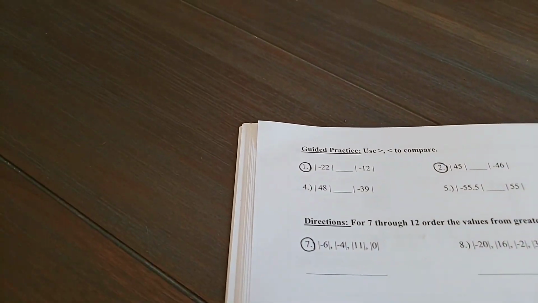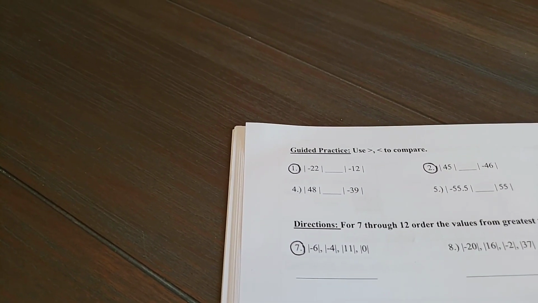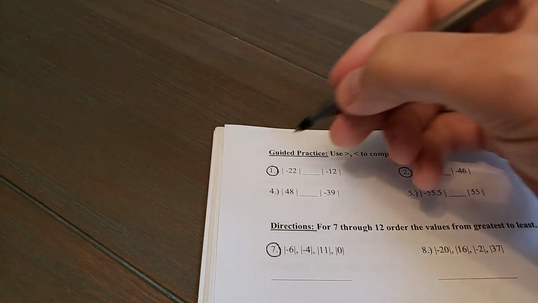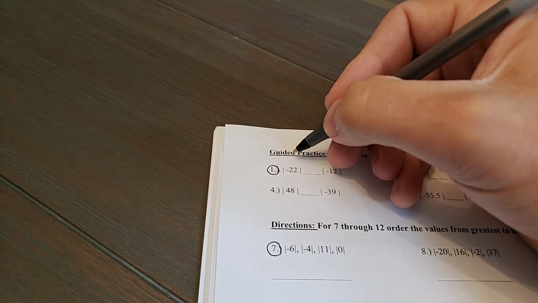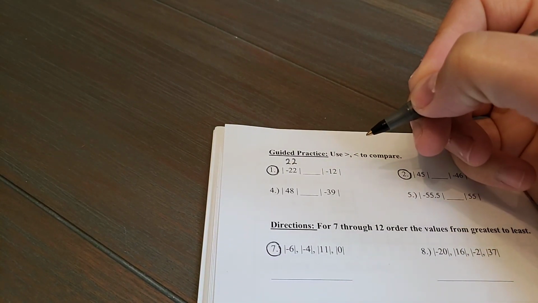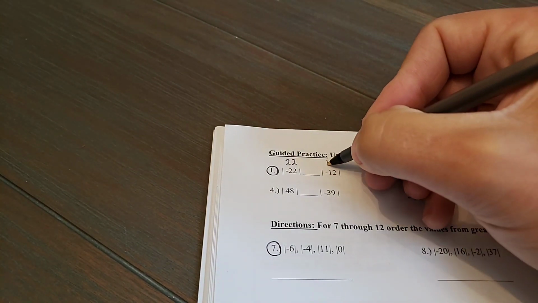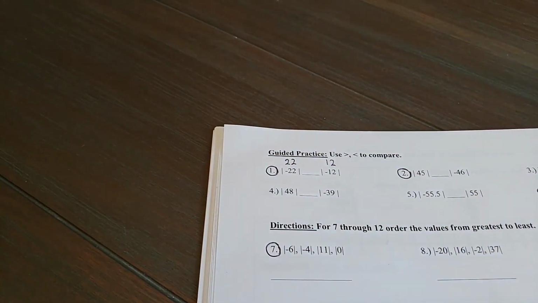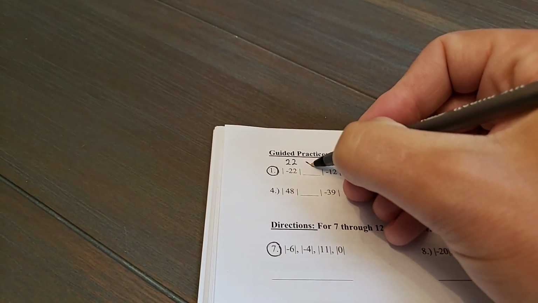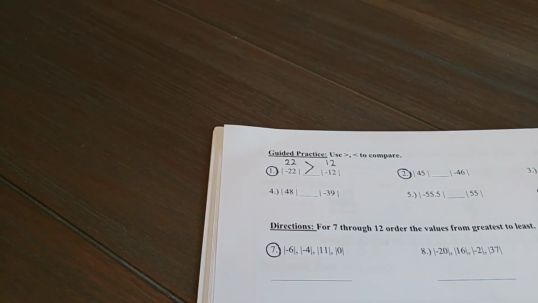Now we can compare integers, opposites, and absolute value. The absolute value of negative 22, how far away from 0, is 22. The absolute value of negative 12, how far from 0, is 12. Remember, distance can only be positive. And if you like my whole jail idea, it can only come out of jail if it becomes positive. And obviously 22 is greater than 12.